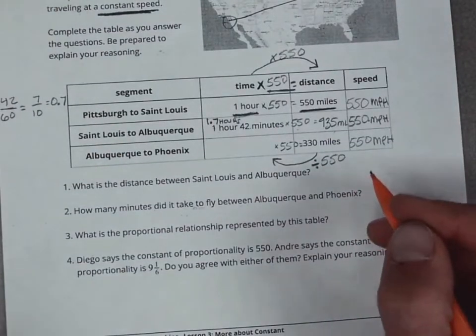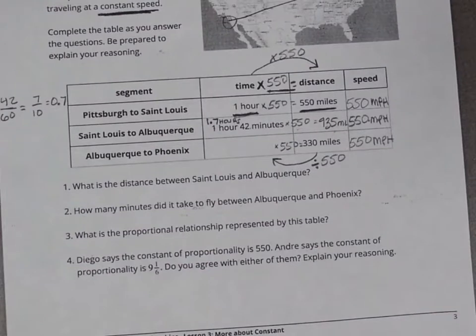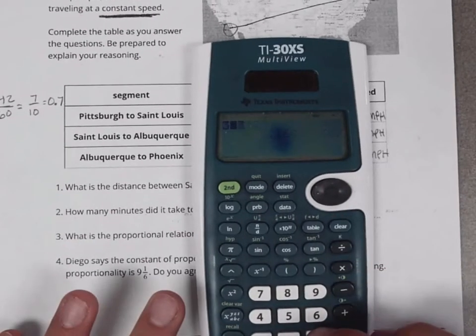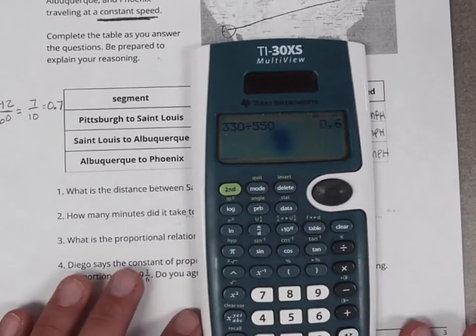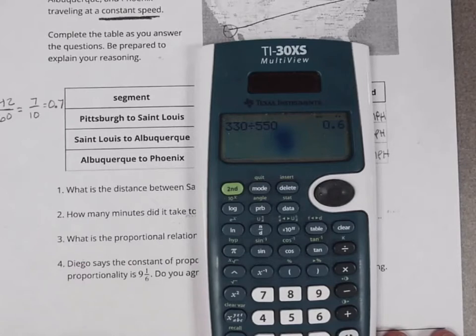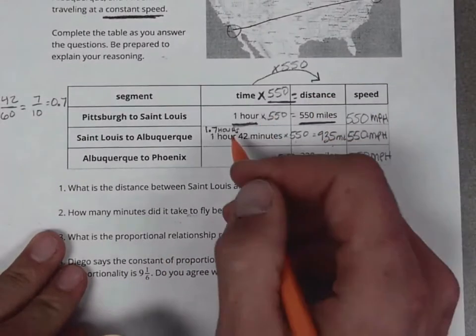If I take 330 and divide it by 550, what did you get? Catherine, what did you get? I got 1.6. When I take my calculator and divide 330 by 550, I get 0.6, not 1.6. Raise your hand if you got 0.6. But 0.6 what? What is the unit, Josh? Hours. So that's 0.6 hours.